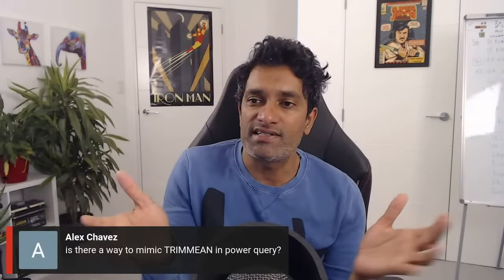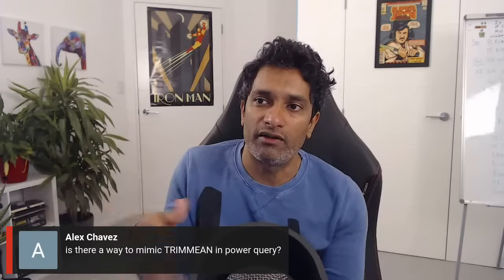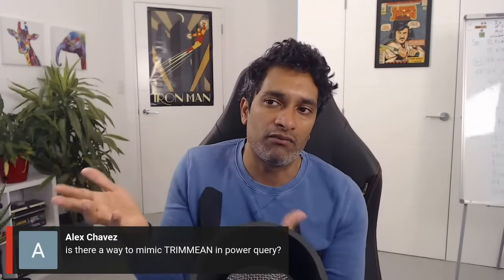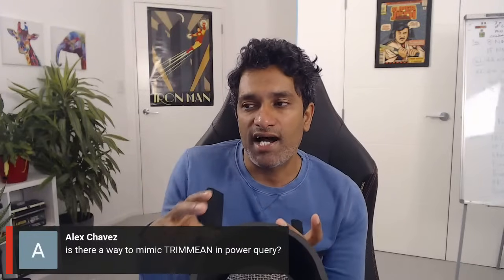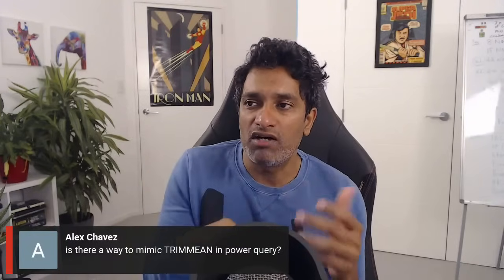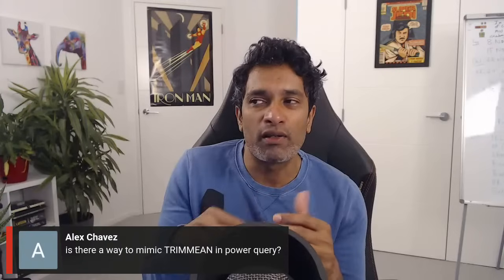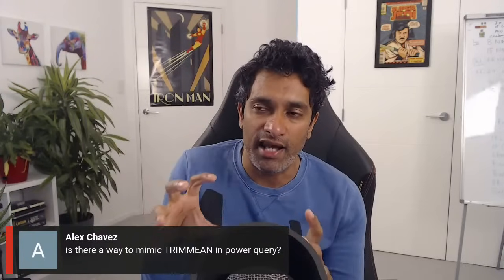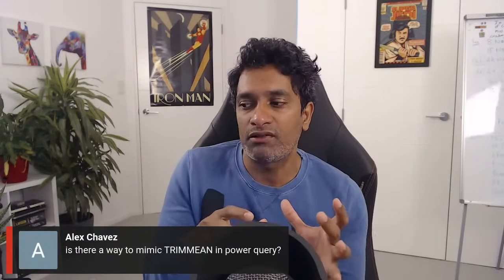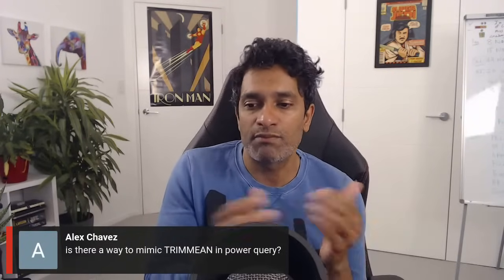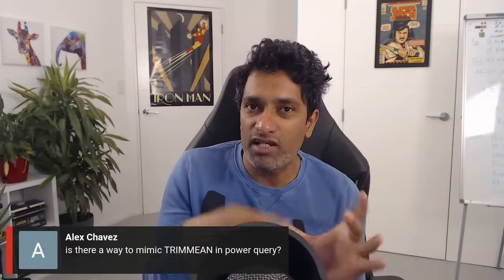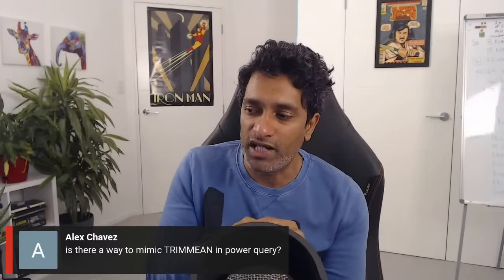When you sort, it will decide when to sort during the runtime by optimizing the flows. So because of this, it's harder to control the sort. You'll need to buffer and get into more complicated M stuff before it is done accurately. And that is why I feel a trim mean operation is better suited outside of Power Query, simply because of the way internal execution within Power Query happens.